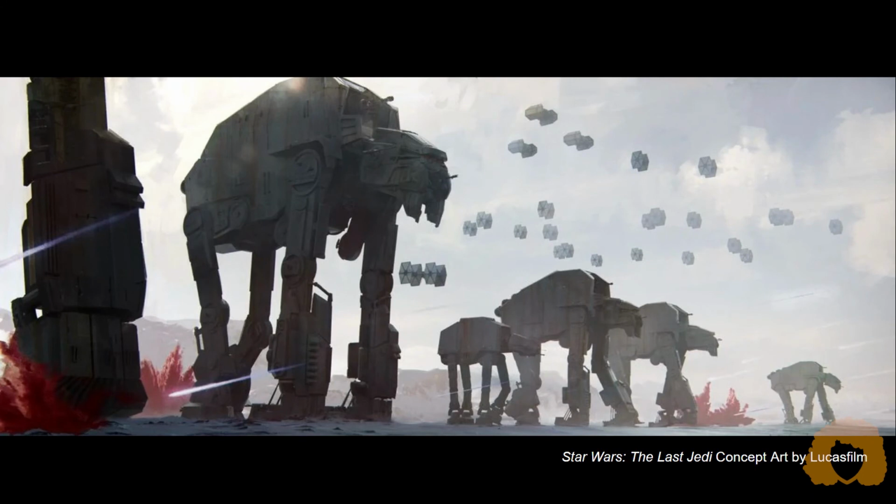This concept art, yes, this is a painting, is from Star Wars: The Last Jedi. It uses atmospheric perspective to make the AT-ATs look far away. The AT-AT leg closest to us on the left is a dark, almost black gray, and the snow it stands on is a deep blue gray.